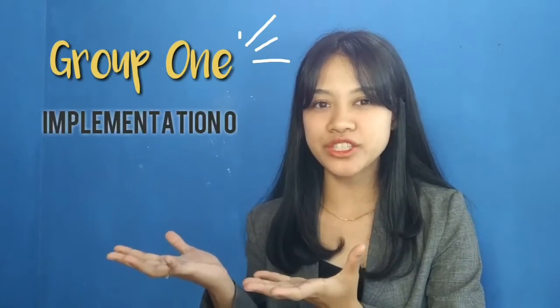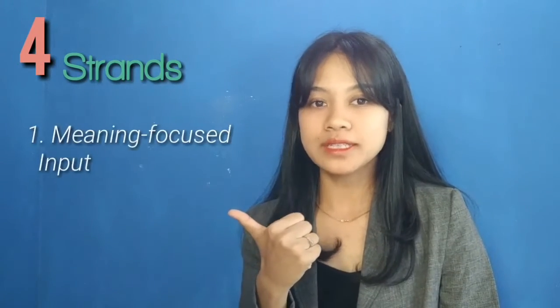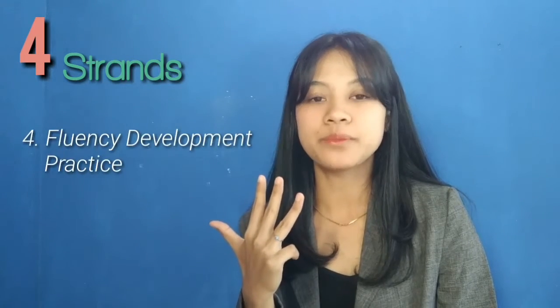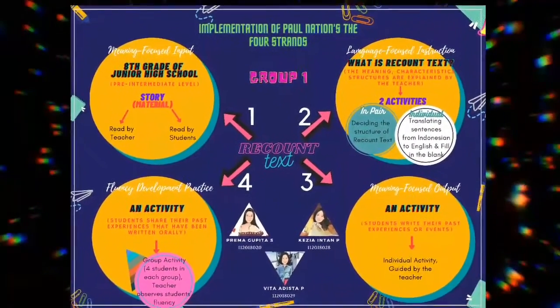Now we are going to deliver our presentation about implementation of recount text, the 4 strands. We have made a poster that illustrates our implementation of the 4 strands, which are meaning-focused input, language-focused instruction, meaning-focused output, and the last is fluency development practice. And here is the poster that we have made. Well, we will explain the 4 strands one by one, so without any further ado, let's get started.